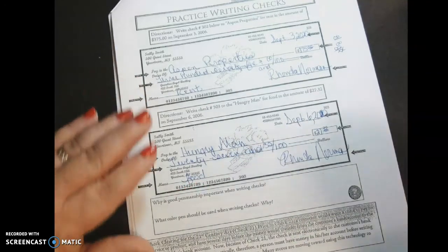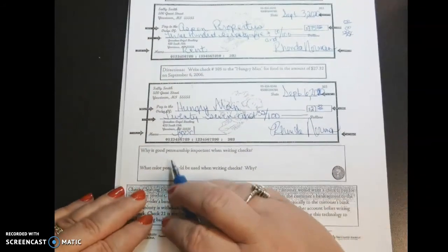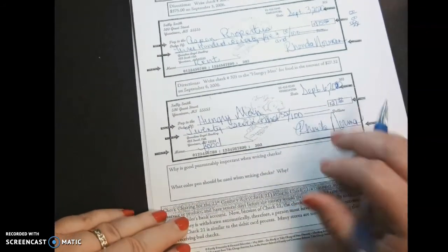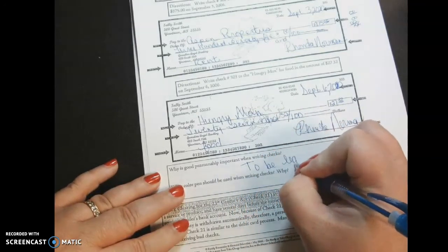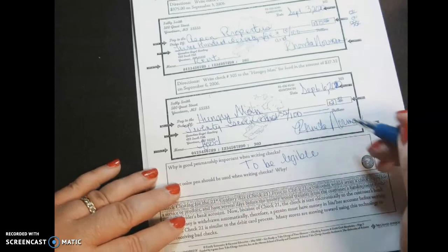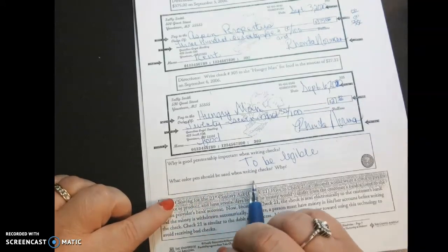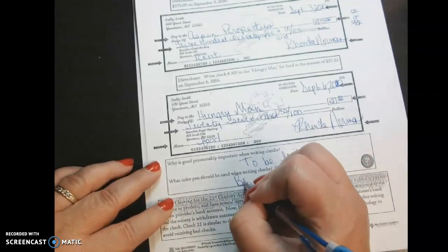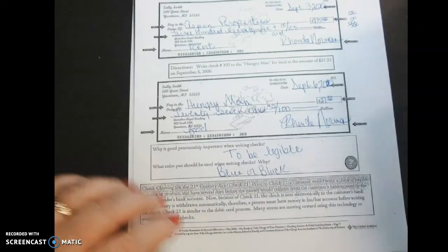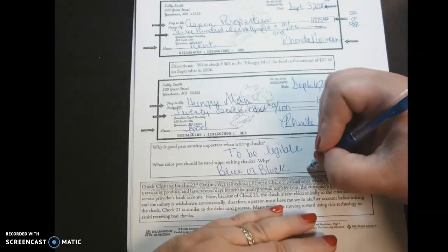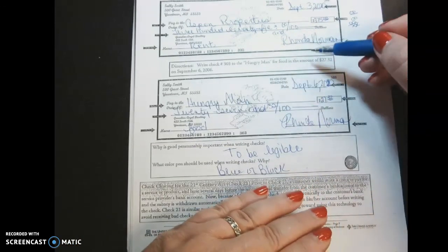I like food myself. Alright, next it says, why is good penmanship important when writing checks? Because it needs to be legible. They need to be able to read it. And what colored pen should you use when writing checks? Blue or black? If you use a different colored pen, they're still going to take it. It's just this is easier to read.